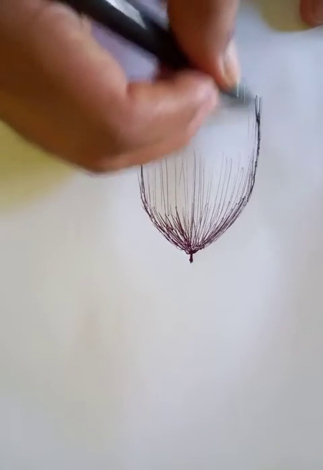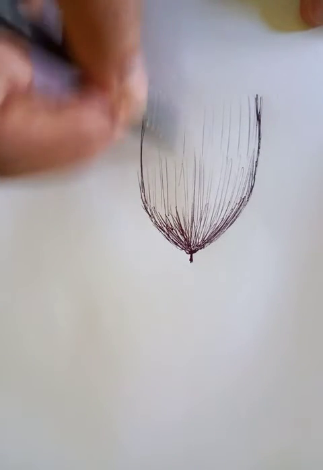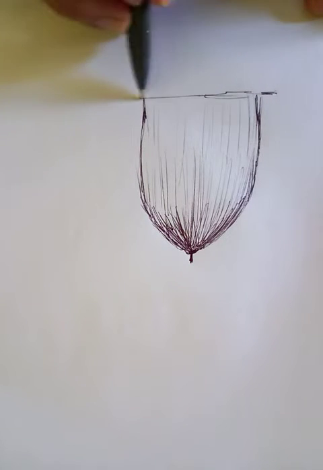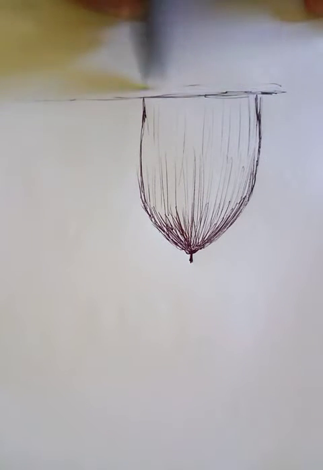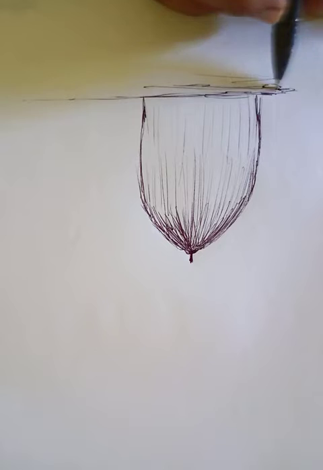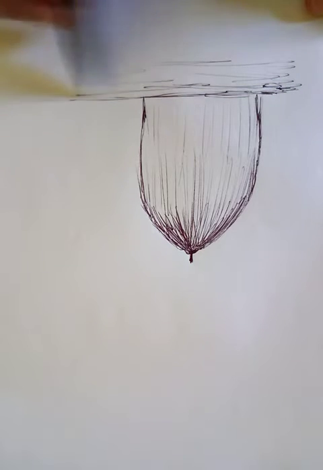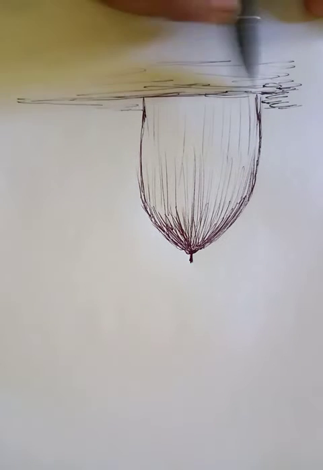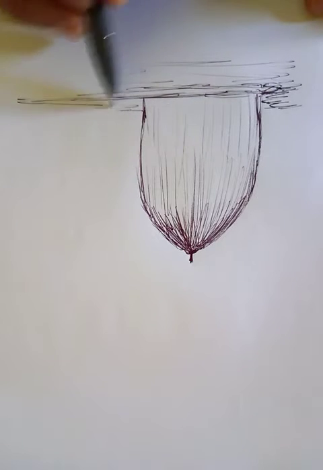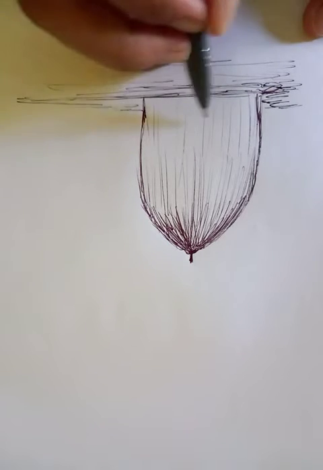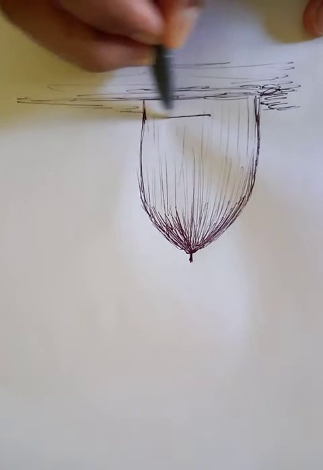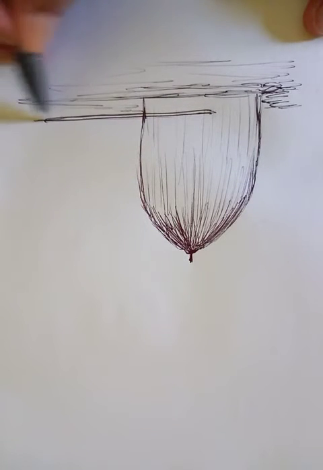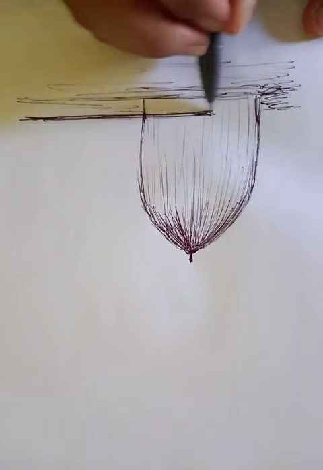So it comes up to the bottom. Here there will be a ground. Usually it's positioned over the ground, on the ground. Okay, sometimes there is a fence adjacent to this haystack.